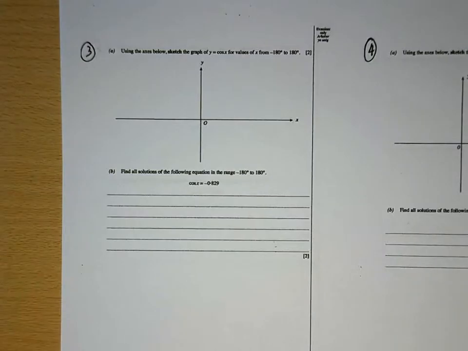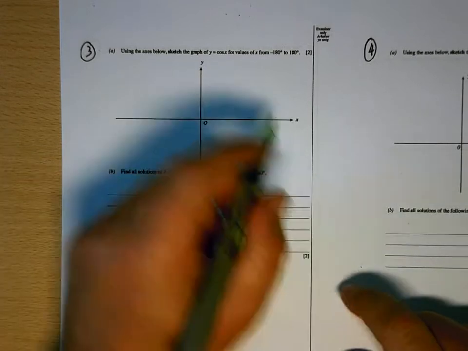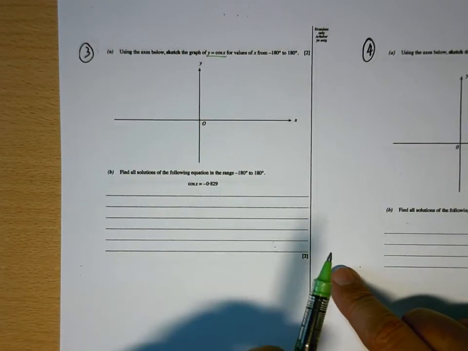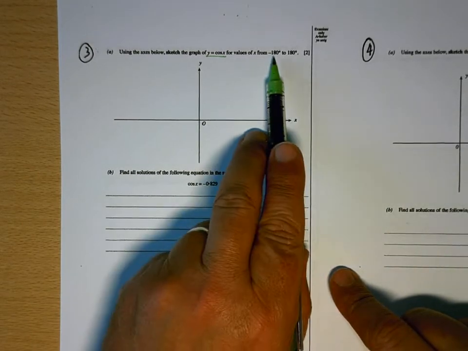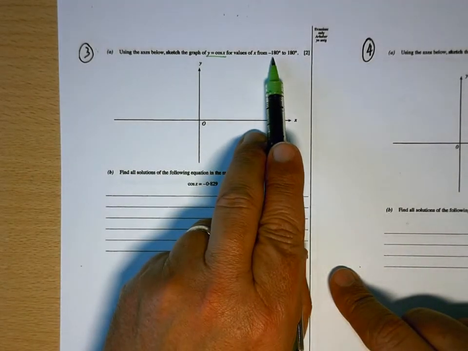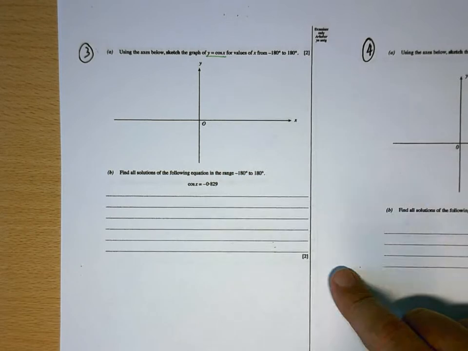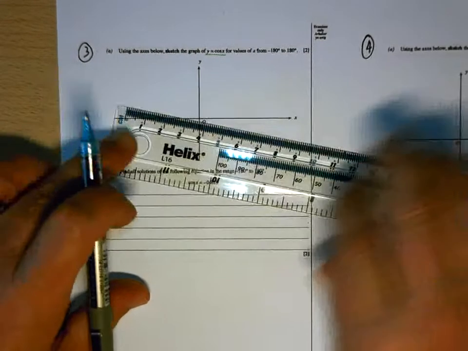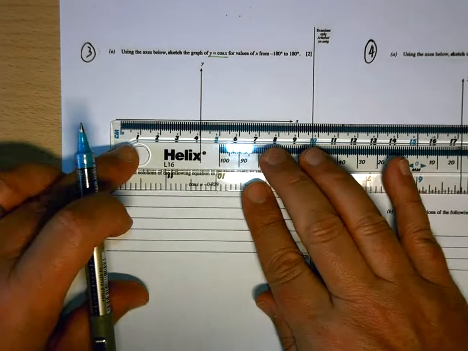Okay, number 3. So with this one, it's cos, so it's the same curve that we drew in the previous question, but now we're not going from 0 to 360, we're going from minus 180 to 180. Again, remember, jumps of 90 degrees.